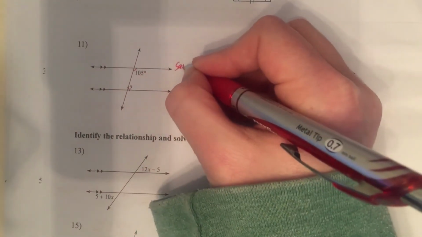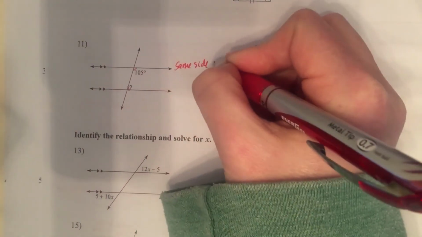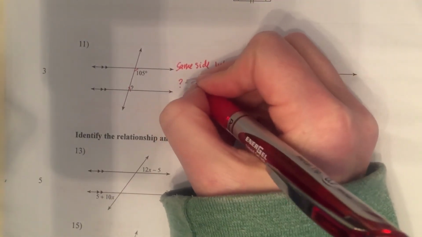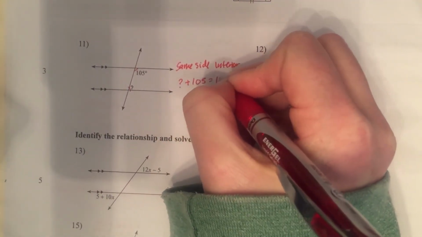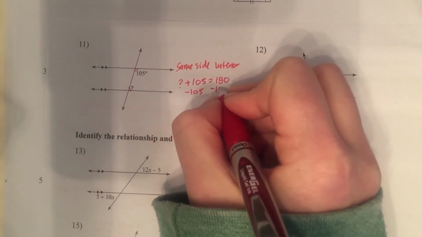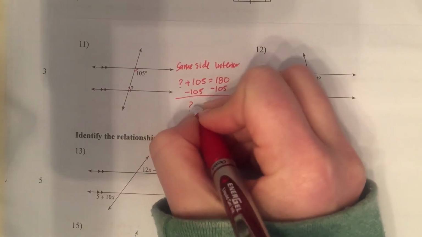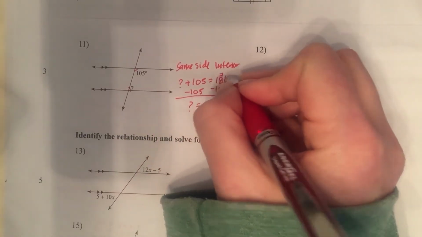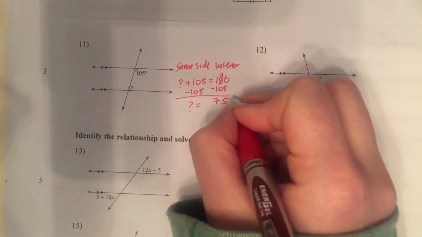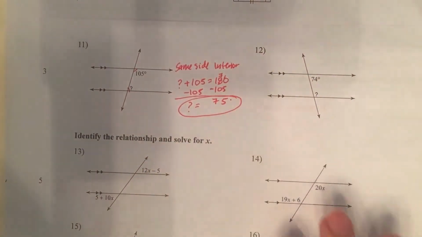Same side interior, question mark plus 105 equals 180, minus 105, question mark equals 75.